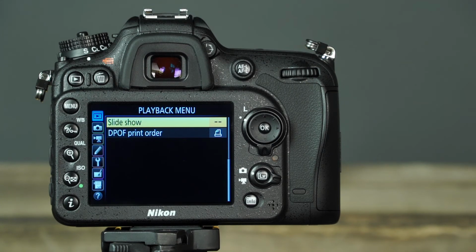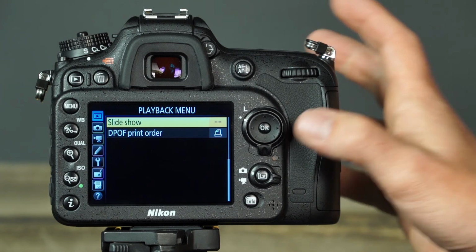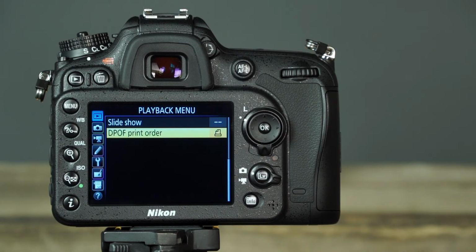The next option is the Slideshow, where you can create a slideshow of the images for playback on the camera's LCD or television when the camera is connected with a compatible cable. The DPOF print order option will allow you to choose the order that images are printed directly from the camera when you're using a compatible printer.